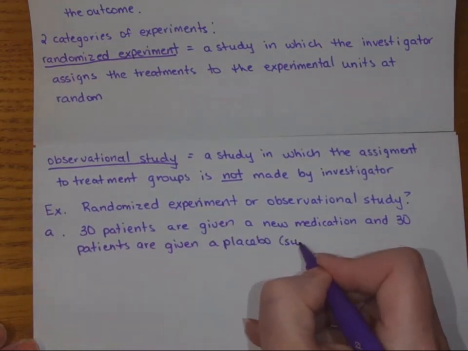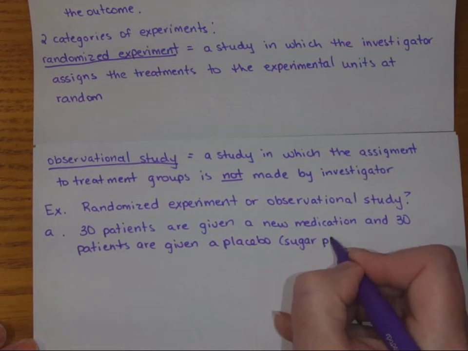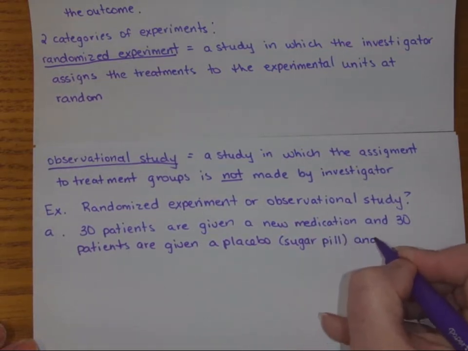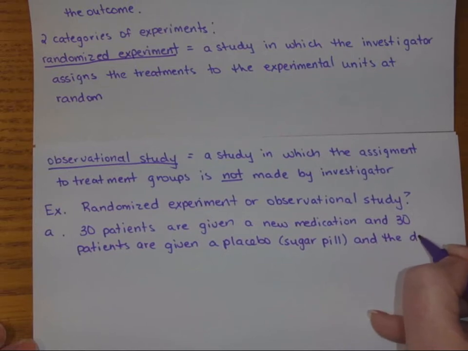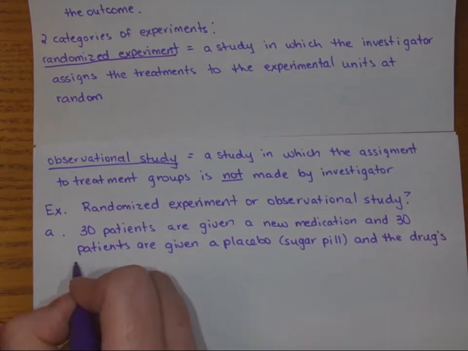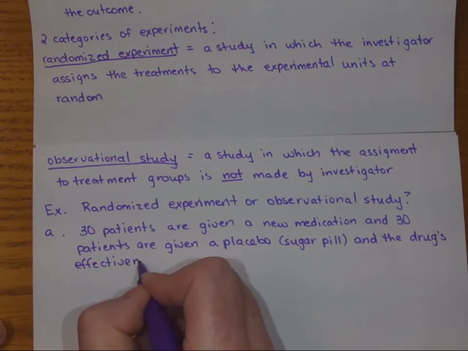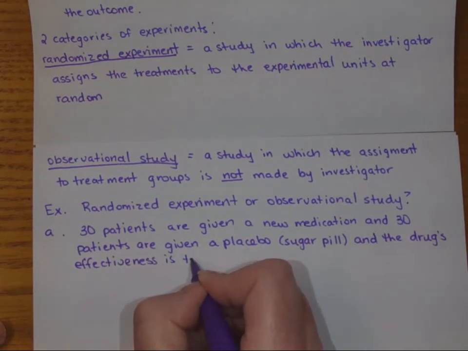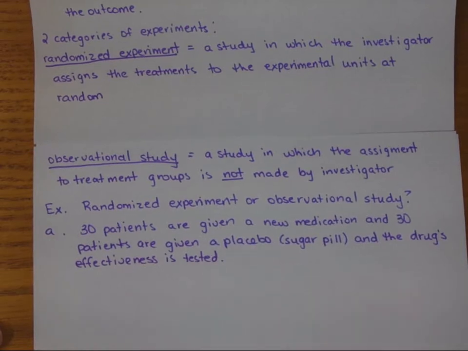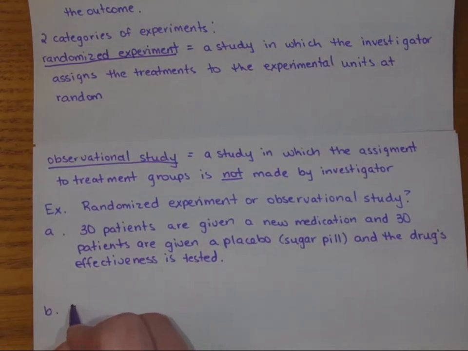So a placebo in medical terms is just a sugar pill. It makes people think that they're taking the same pill as everybody else. And the reason you use this is because the psychological effects of someone knowing that they're getting treatment sometimes actually makes them better, and it's not the medicine itself. So 30 patients are given a new med, and then 30 patients are given a placebo, and they probably look alike, and no one really knows who has the real medication versus the placebo, and then we can study the groups. So skip a line so that we can put an answer in there.